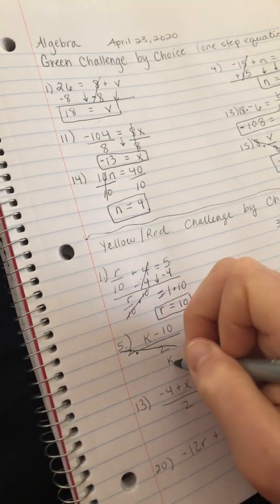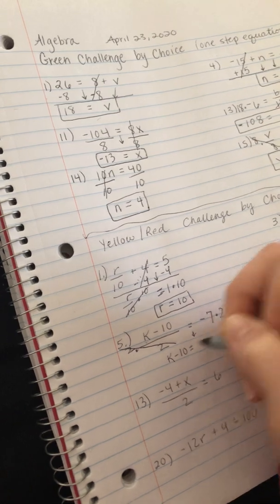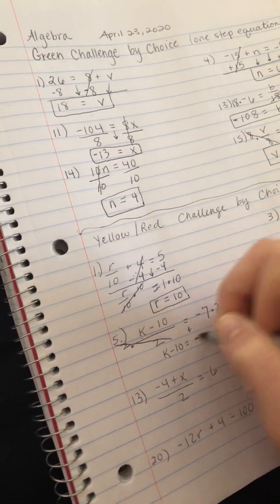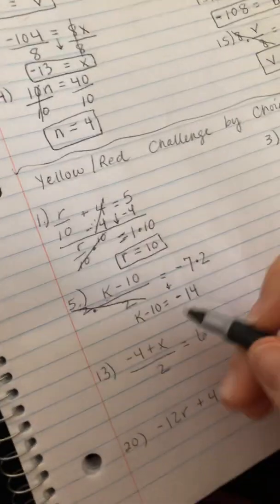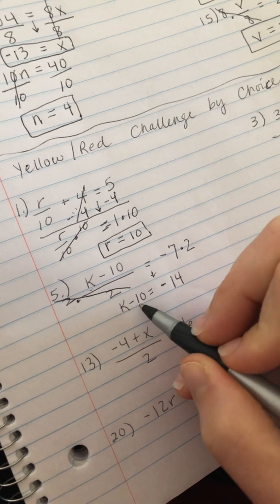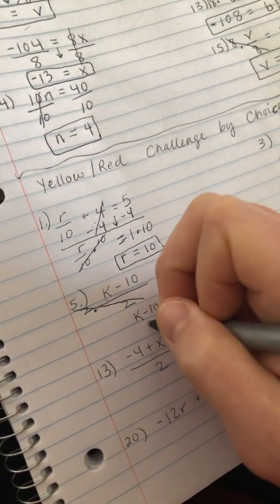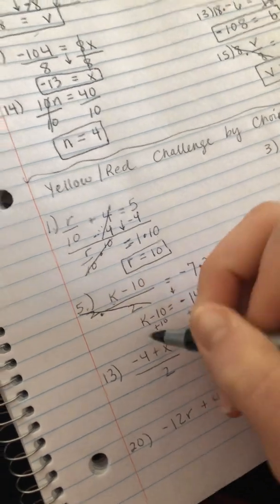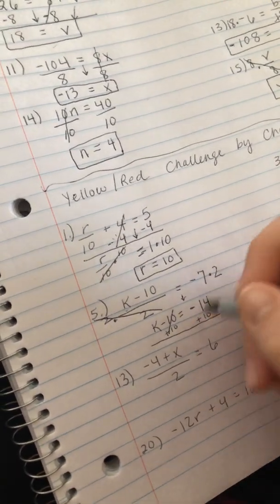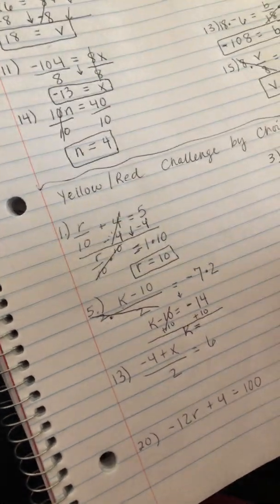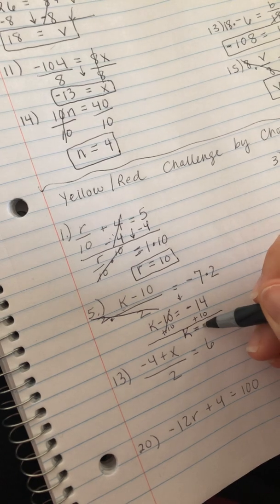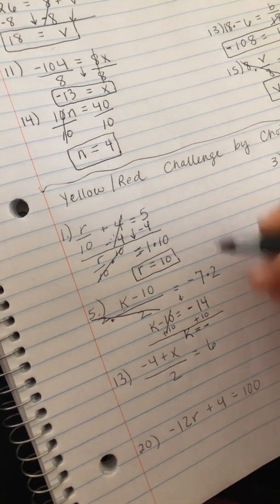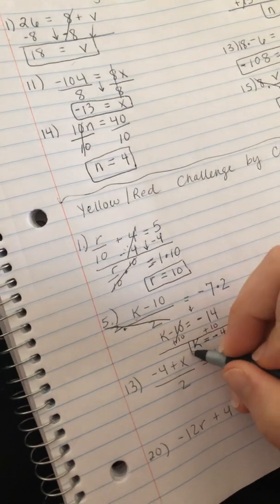So I'm left with k minus 10. Bring down my equals. Negative 7 times 2. Negative times a positive is a negative. 7 times 2 is 14. Now, I want to solve for k, so I need to get rid of this minus 10. How do I get rid of a minus 10? I need to plus 10. All right, this cancels out. I'm left with k equals negative 14 plus 10. You have more negatives than you do positives, so your answer is going to be negative. And then you do big minus little. 14 minus 10 would be 4. So your k equals negative 4.